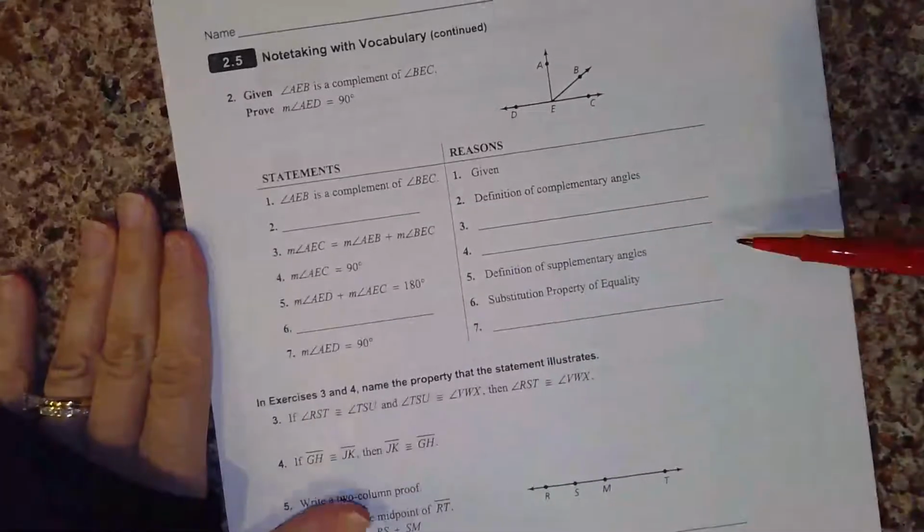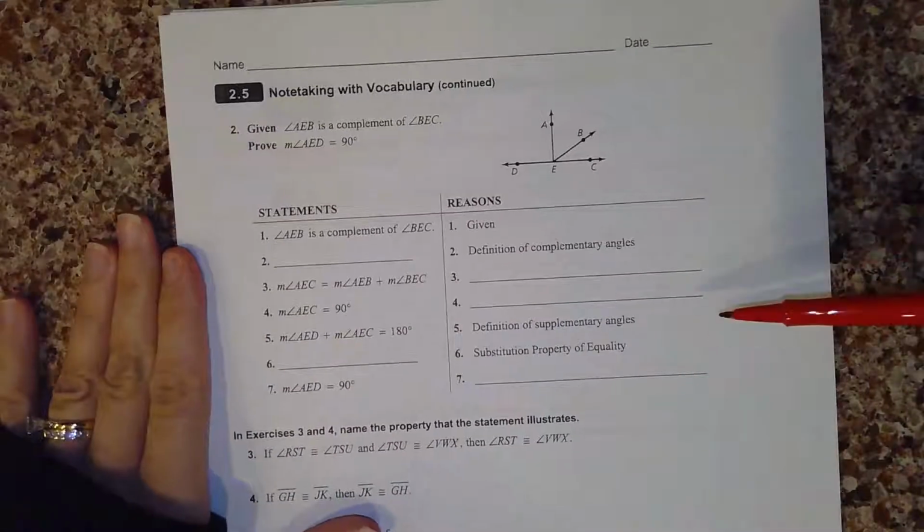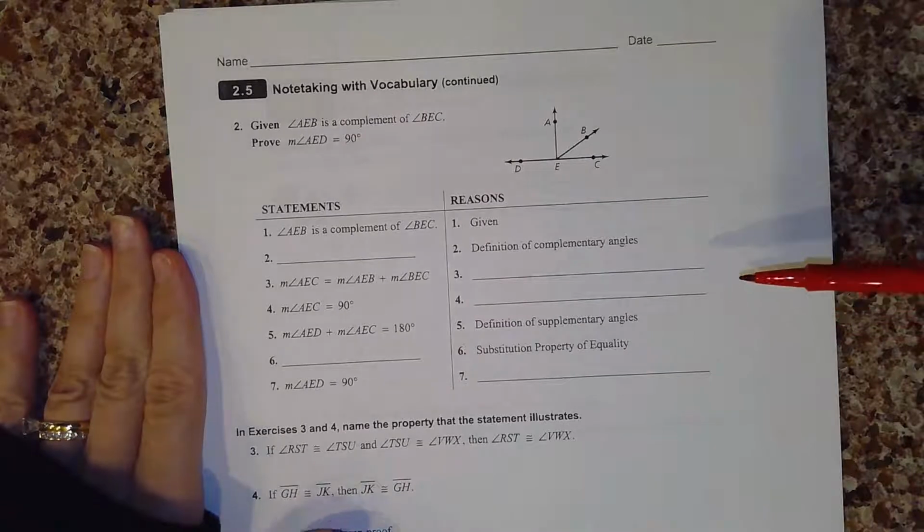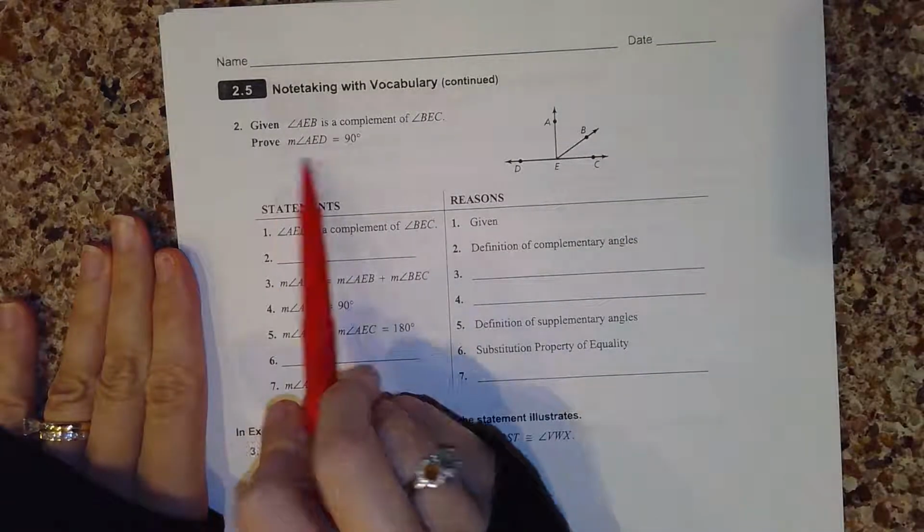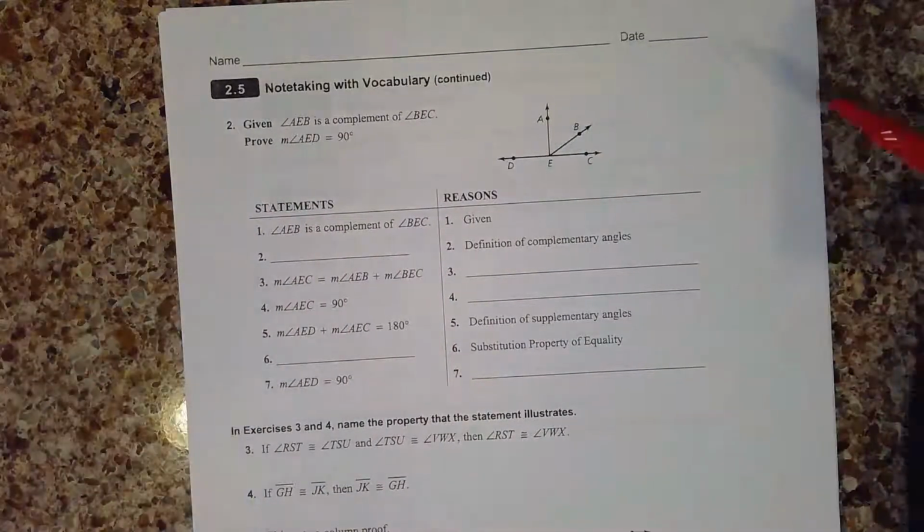So again, this is another fill in the blank type proof. We do a lot of these, especially at the beginning as you're learning. So pay attention to your given and pay attention to your proof. This is where you start, this is where you end.